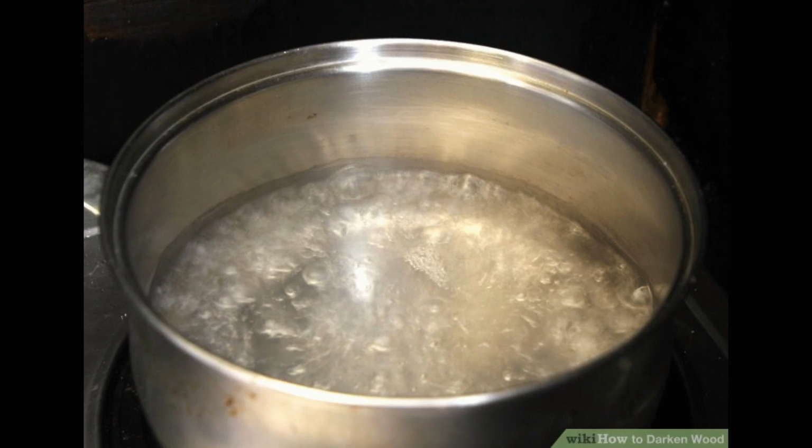Staining with tea and vinegar. Bring 2 cups (473 milliliters) of water to a boil. Keep the water boiling until you're ready to transfer it.